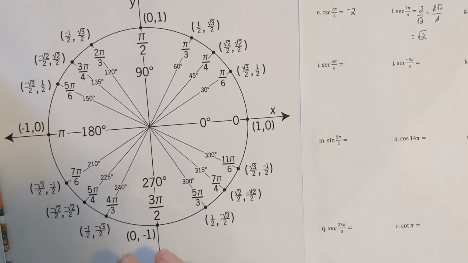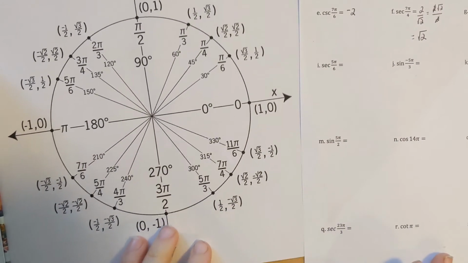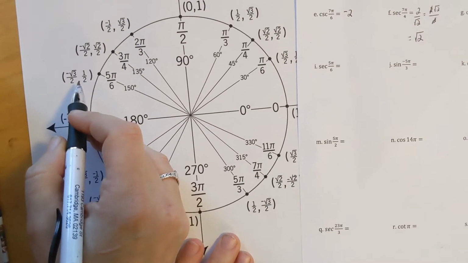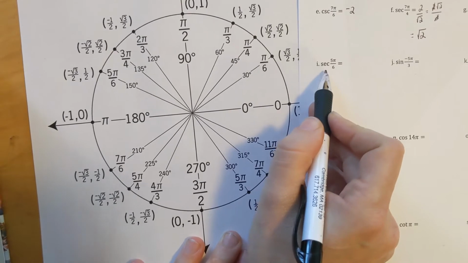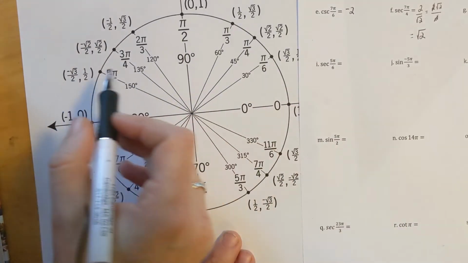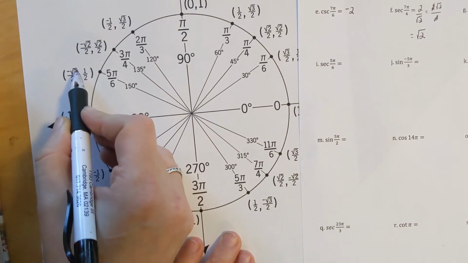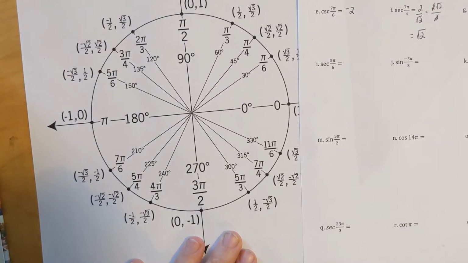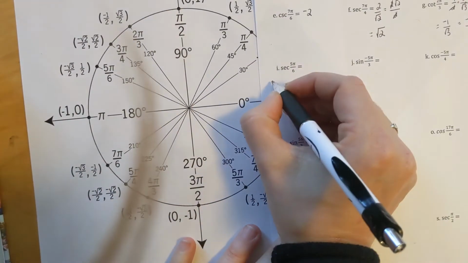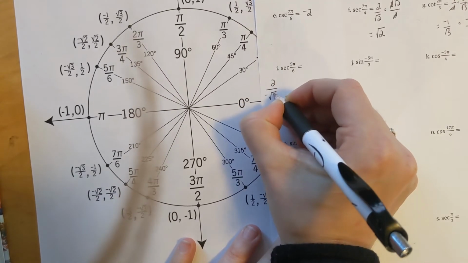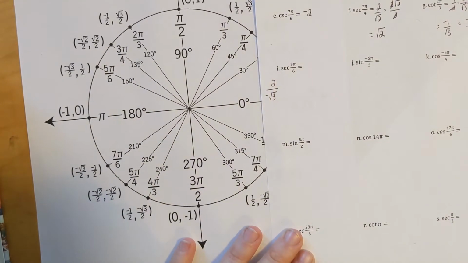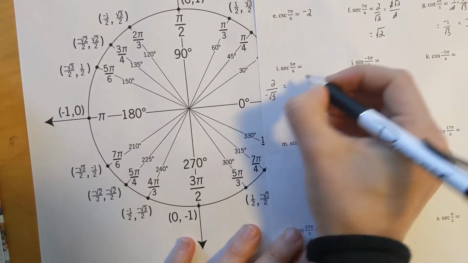Secant of 5 pi over 6. Here's 5 pi over 6. Secant is the reciprocal of cosine. So cosine would be negative root 3 over 2. The reciprocal of that is negative 2 over root 3. And then we're going to rationalize that.